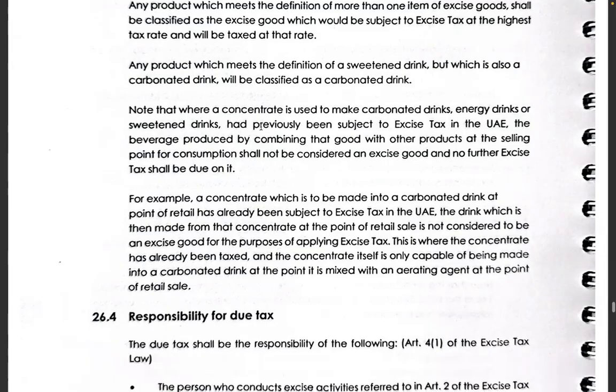Note that where a concentrate used to make carbonated drinks, energy drinks, or sweetened drinks had previously been subject to excise tax in the UAE, the beverage produced by combining that good with other products at the selling point for consumption shall not be considered an excise good, and no further excise tax shall be due on it. This we should read again. Note that where a concentrate is used to make carbonated drinks.